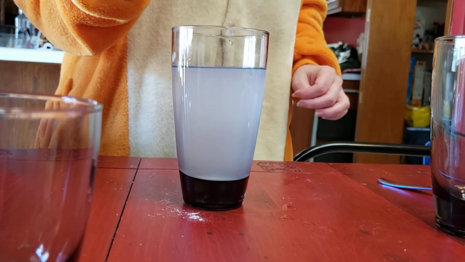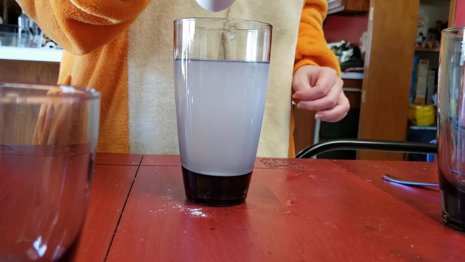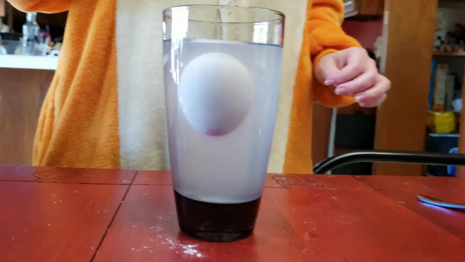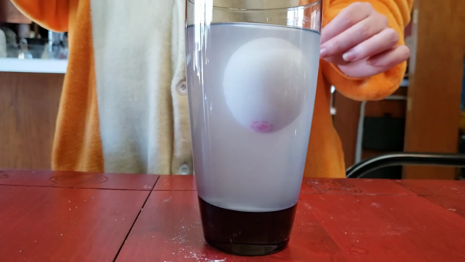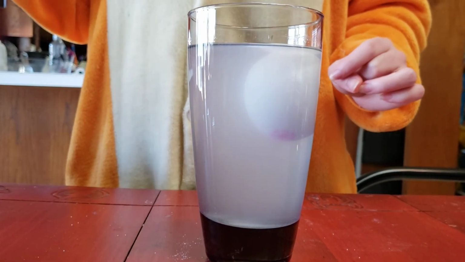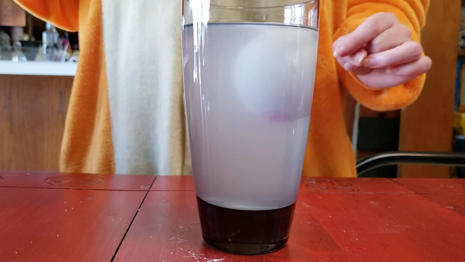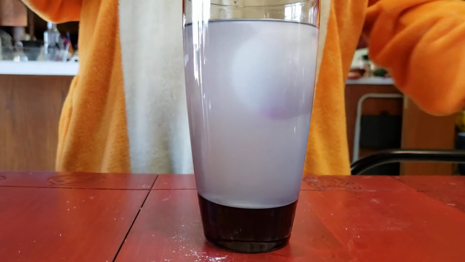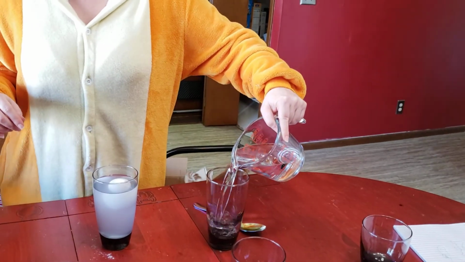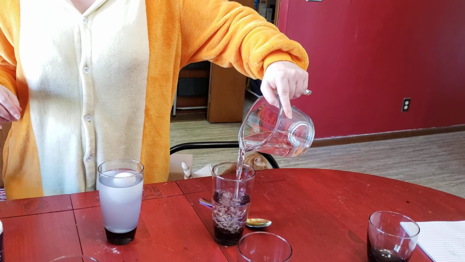The egg is going to float or sink. Here we go. So the egg is less dense or more dense than the salt water? Less. Yes, less dense. Now, just to prove that the salt is making the difference, we're going to do this with regular water too.